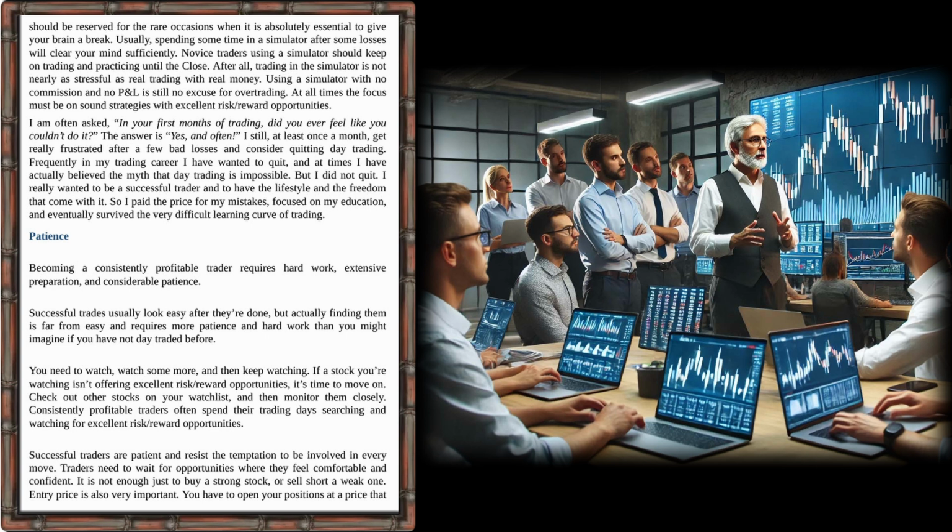Novice traders using a simulator should keep on trading and practicing until the close. After all, trading in the simulator is not nearly as stressful as real trading with real money. Using a simulator with no commission and no P&L is still no excuse for overtrading. At all times, the focus must be on sound strategies with excellent risk/reward opportunities.